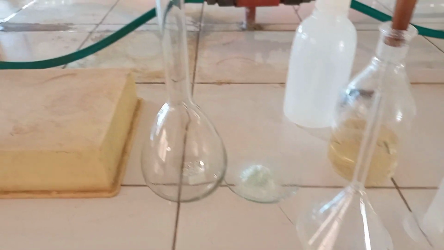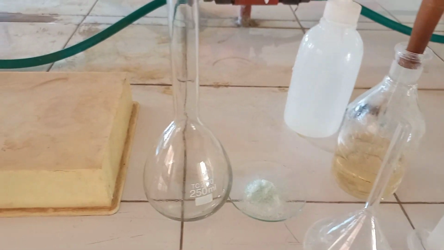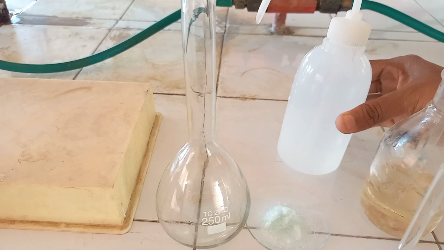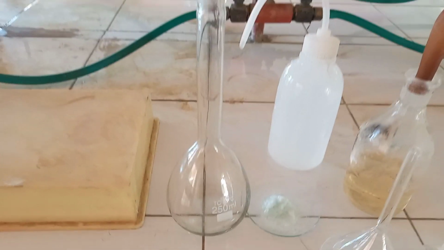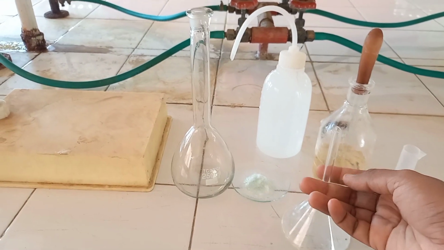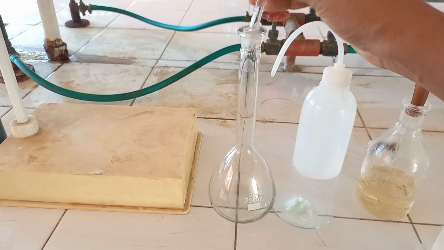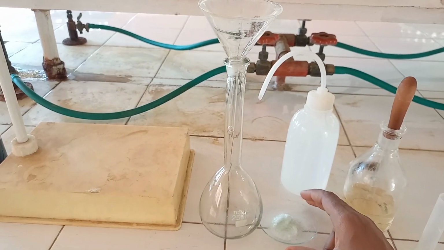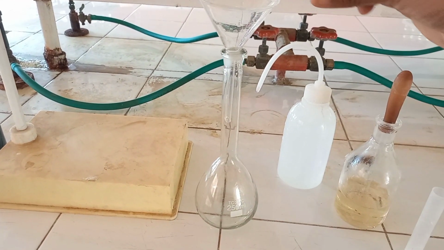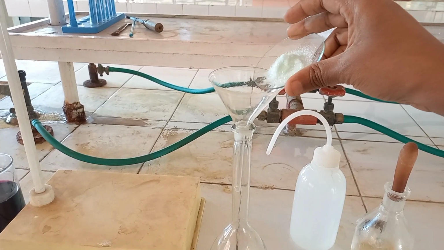And this funnel we will require for the preparation of the standard solution, along with concentrated H2SO4 and a wash bottle. In this white wash bottle I took water. Now what I have to do, first of all I will take a funnel and keep it on the standard flask. After keeping the funnel on the standard flask, I will pour this salt into it.